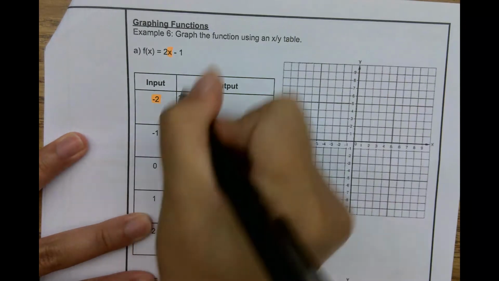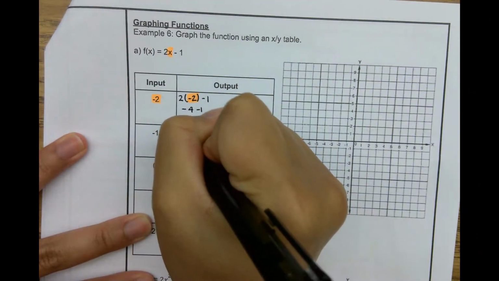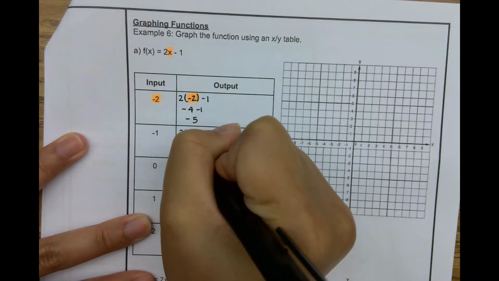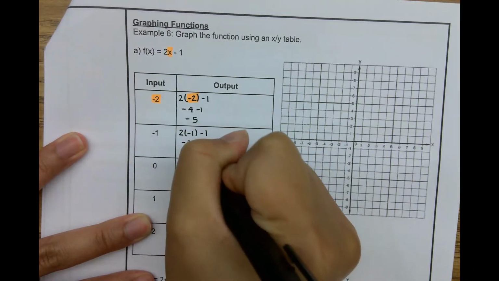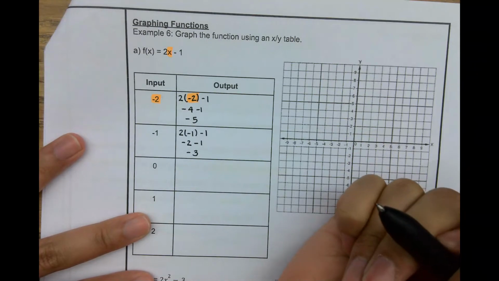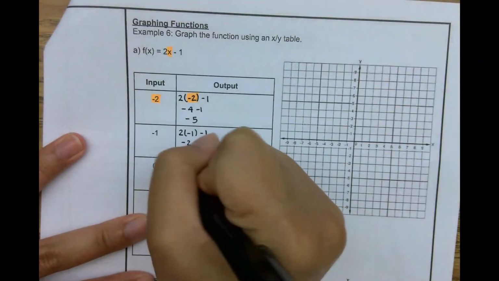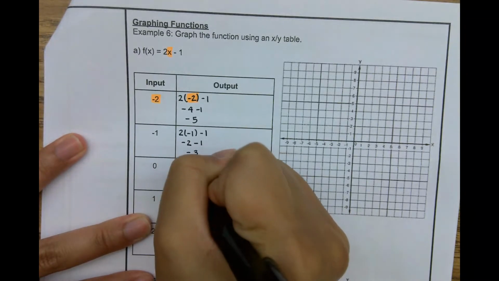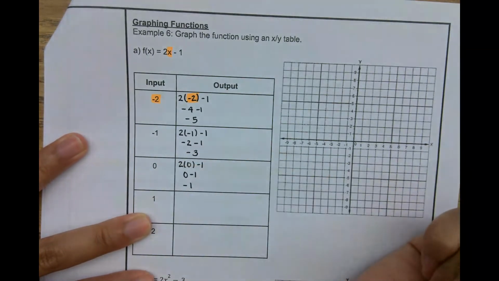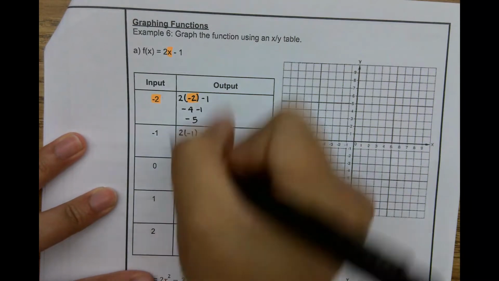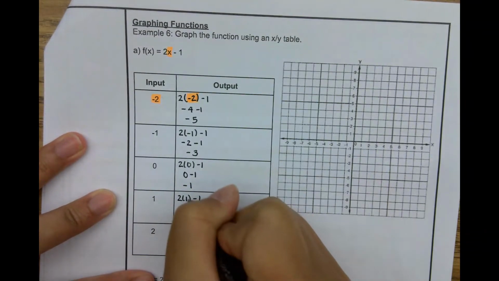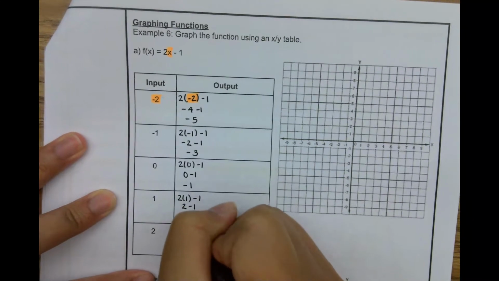Okay. Then I'm going to plug in negative 1, so 2 times negative 1 minus 1. 2 times negative 1 is negative 2. Negative 2 minus 1 is negative 3. Okay. Then I'm going to plug in 0 for x, so 2 times 0 minus 1. 2 times 0 is 0. 0 minus 1 is negative 1. Okay. Then I'm going to plug in 1 here. 2 times 1 minus 1. 2 times 1 is 2. 2 minus 1 is 1.